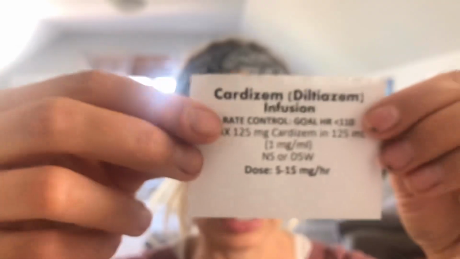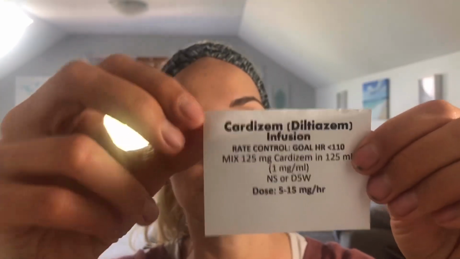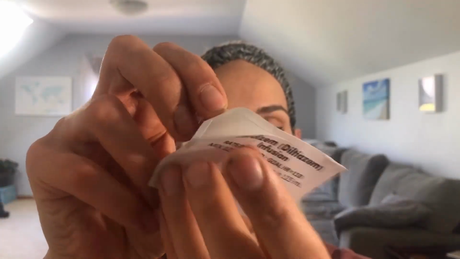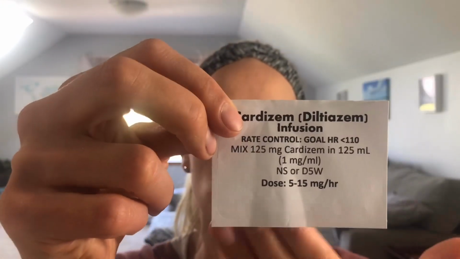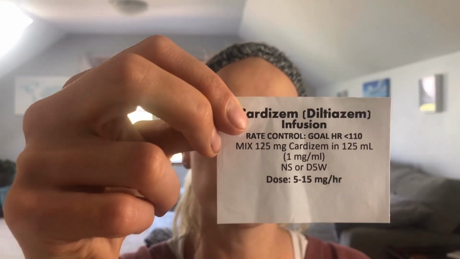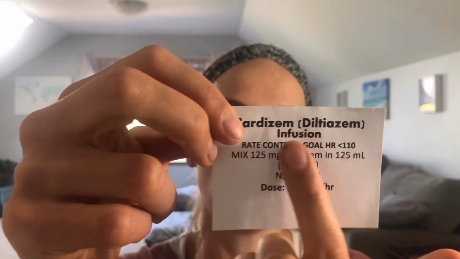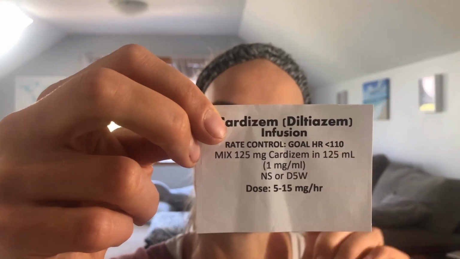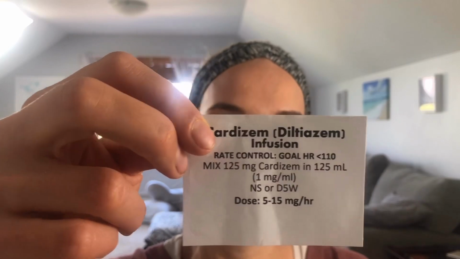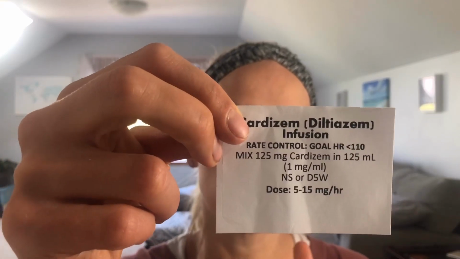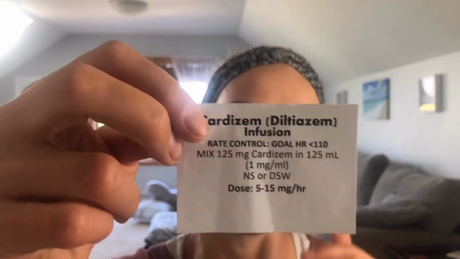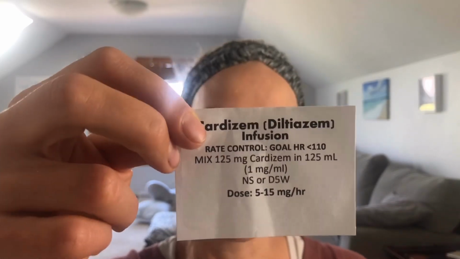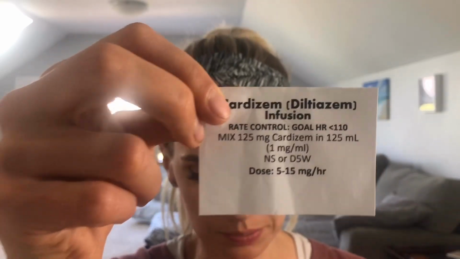Another example, a little more common one, is the Cardizem infusion. Here it's taken out of the clear plastic binder. You just peel it off right here, slap that right on the bag. It says what the concentration should be, 125 milligrams in 125 mLs, and what the goal for the medication is, to keep your heart rate lower, less than 110. And these are protocol referenced, so small notes from our protocols are included on these labels.